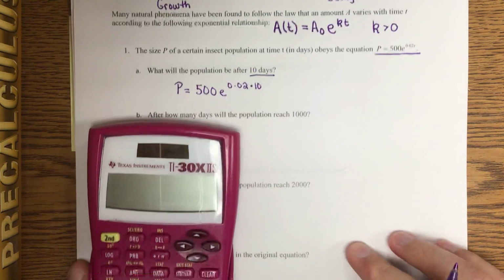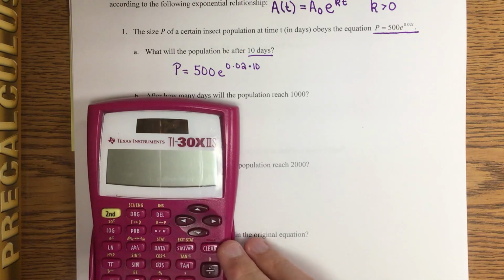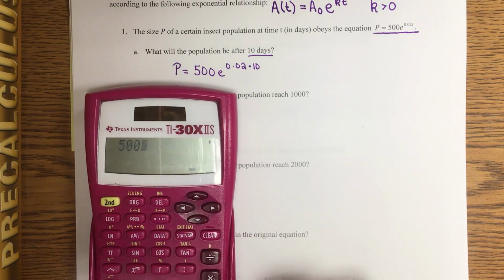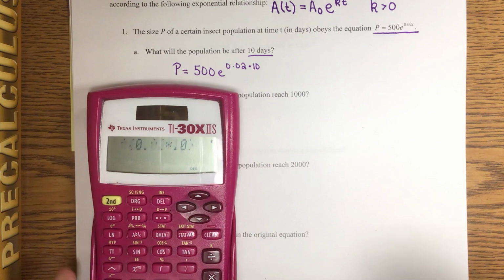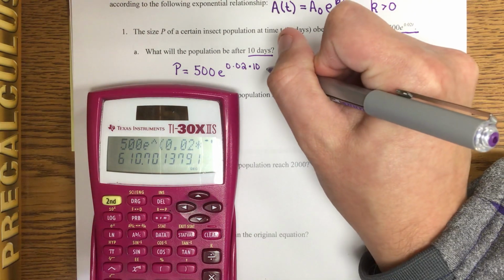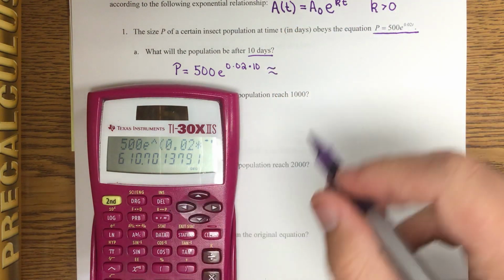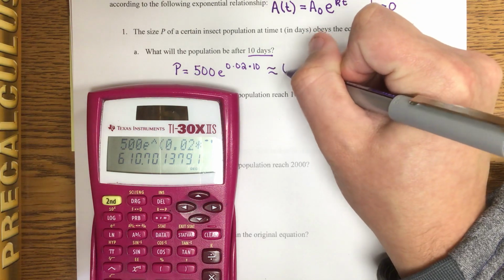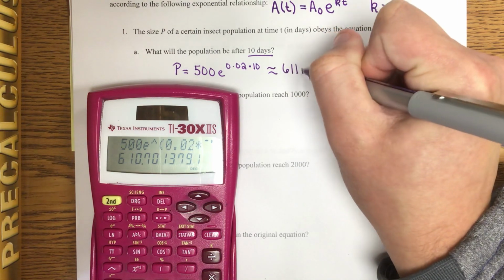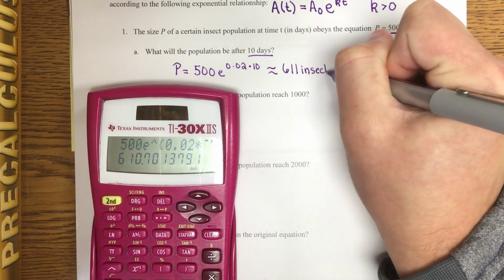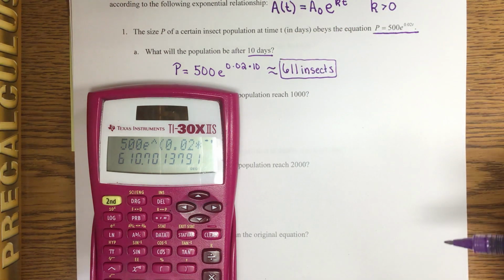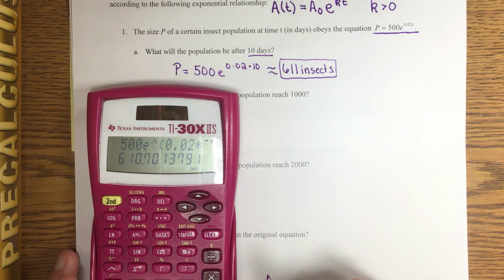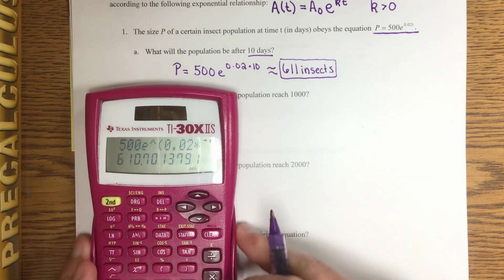All right, so 500, second ln, 0.02 times 10, hit enter, and we're talking about insects and population, so I can't have part of an insect, so I'm going to round up to 611 insects. So after 10 days, it grew by 111 insects.